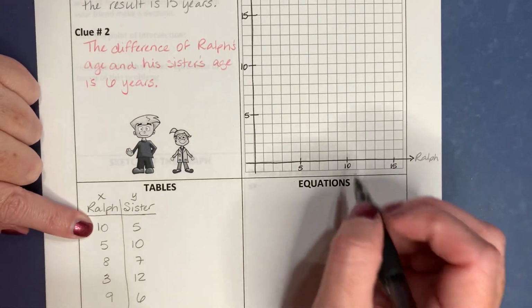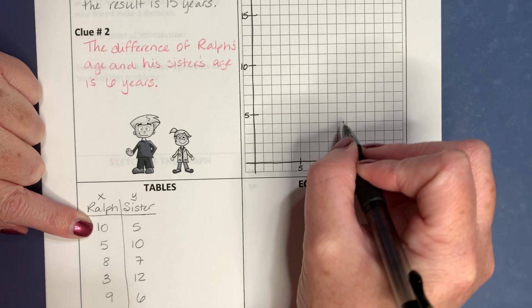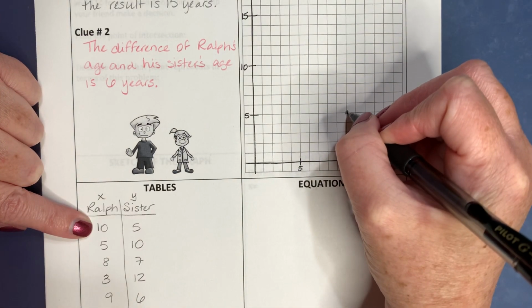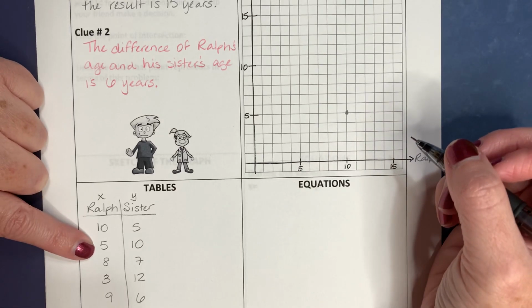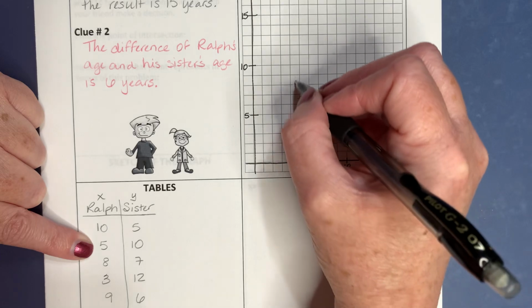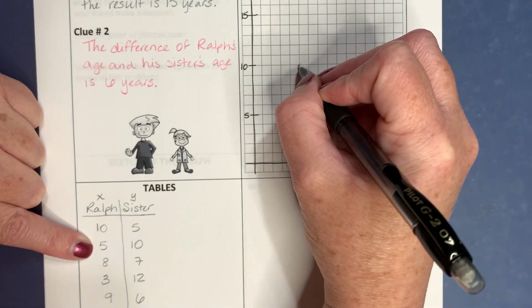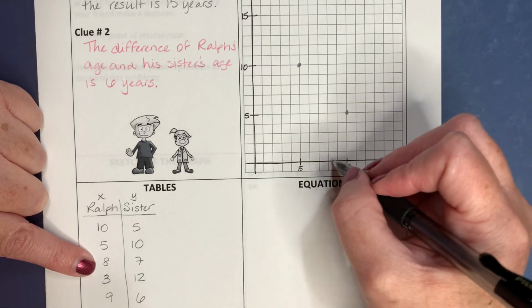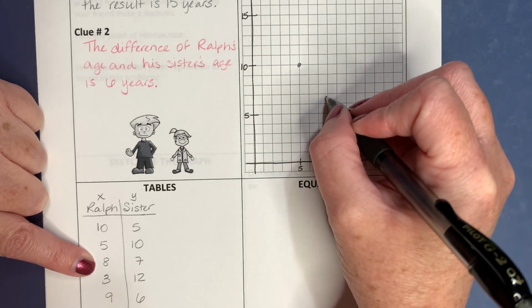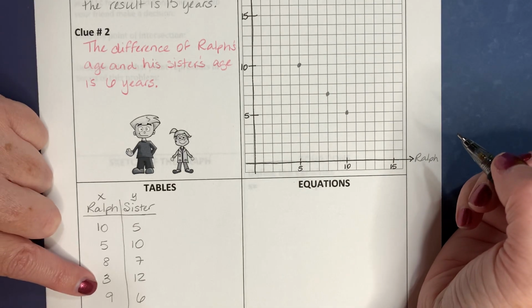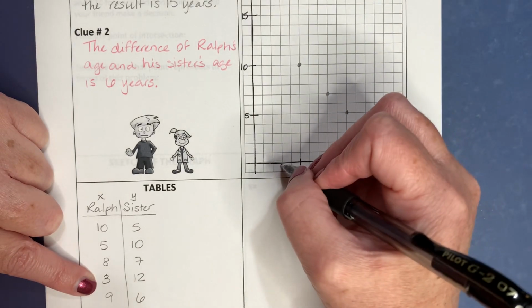So if Ralph is 10, then sister has to be 5. It's always weird to graph like this, but I want to make sure I do. On the other hand, if Ralph was 5, then sister's got to be 10. If Ralph was 8, then she would be 7. If he's 3, then she would be 12.